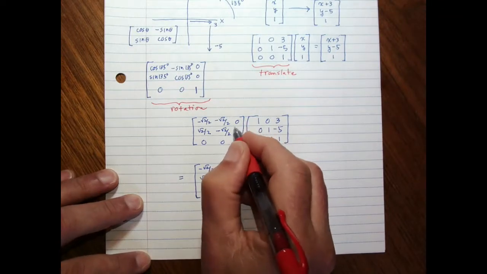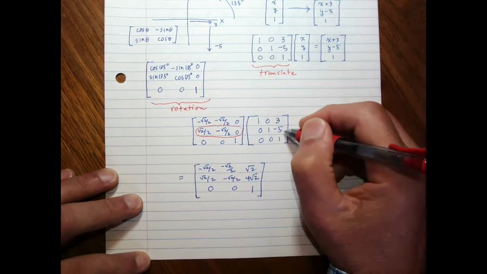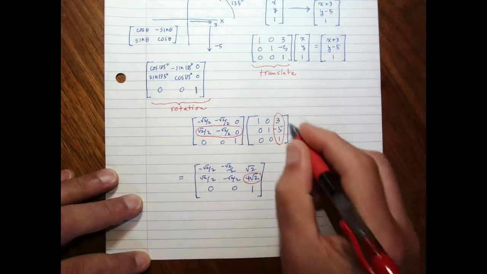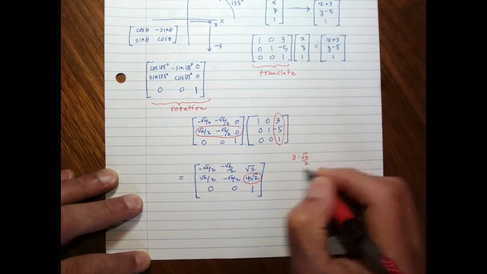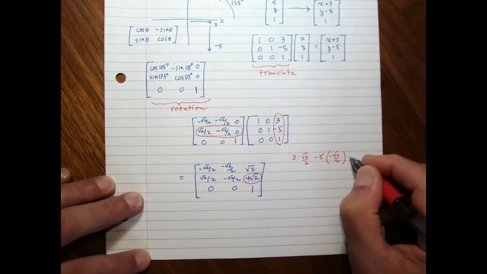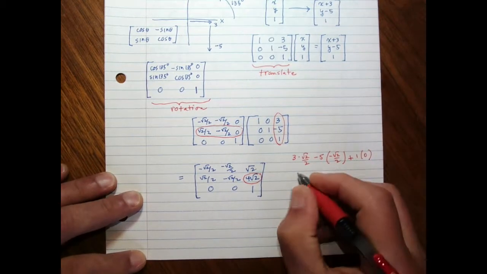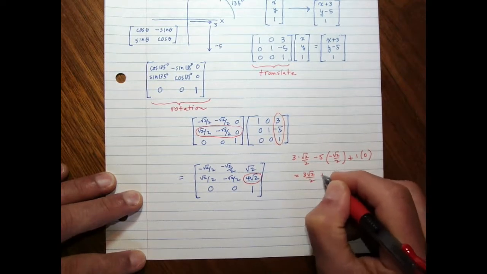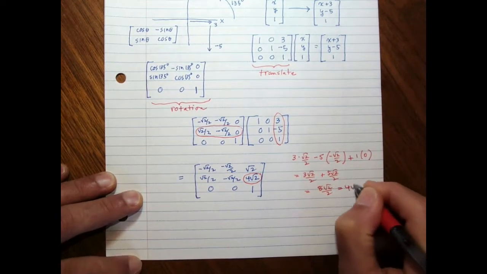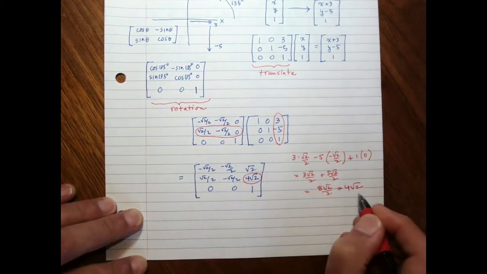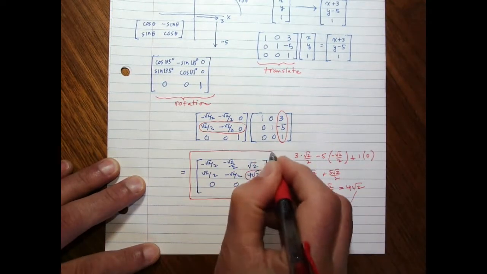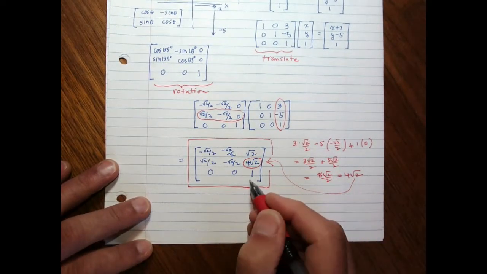You can check, maybe I'll just verify one of these just so you can see. Let's take the second row in the third column here. So in order to get the 4 square root of 2 entry, I need to take 3 times square root of 2 over 2, minus 5 times negative square root of 2 over 2, plus 1 times 0. And notice that this is 3 root 2 over 2 plus 5 root 2 over 2 plus 0. There's the 8 root 2 over 2, or the 4 square root of 2. That's my entry in that location. So here is the matrix in R3 that gives us our transformation.